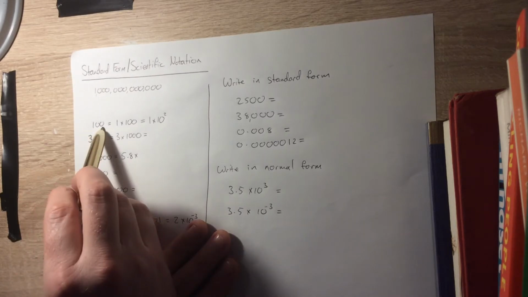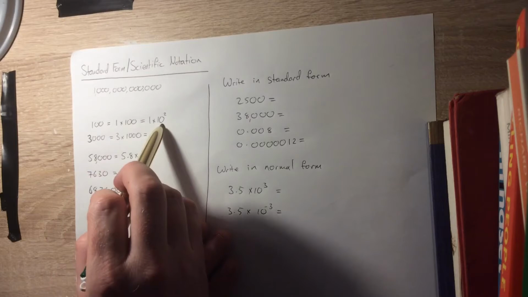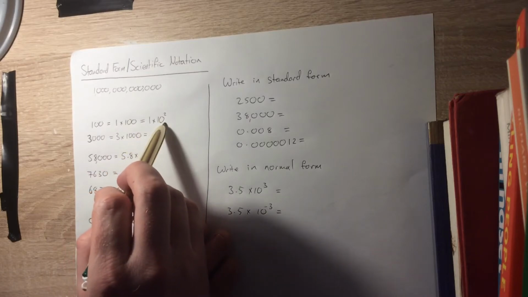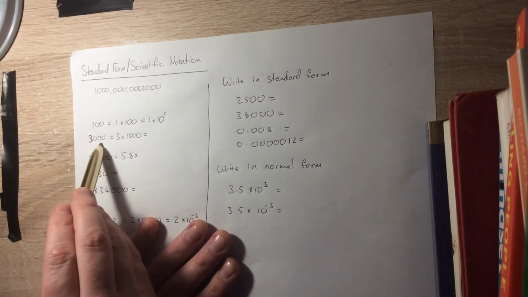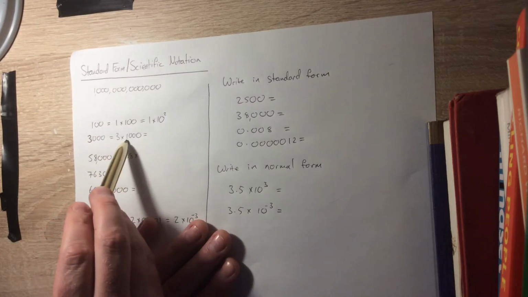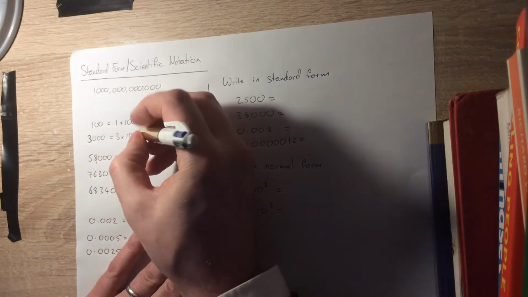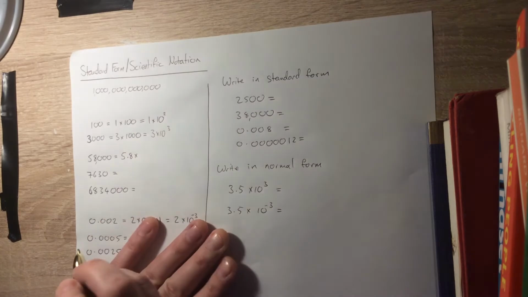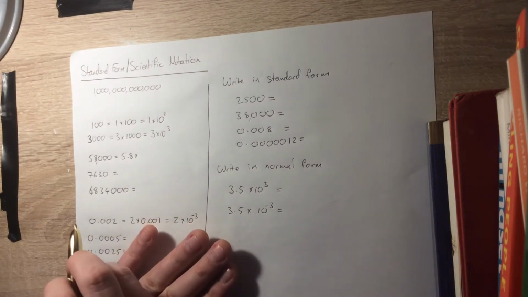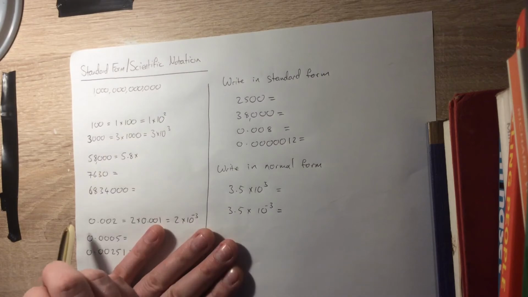So if you look at a number like 100, well, you can write that as 1 times 100, no surprises, and 100 is 10 squared. So 1 times 10 squared is 100 in scientific notation. 3000 is 3 times 1000. Well, 1000 is 10 by 10 by 10. You can see there's 3 zeros there. That's 3 times 10 to the power of 3 is 3000. We always pick a number between 1 and 10 to go here at the start in scientific notation.